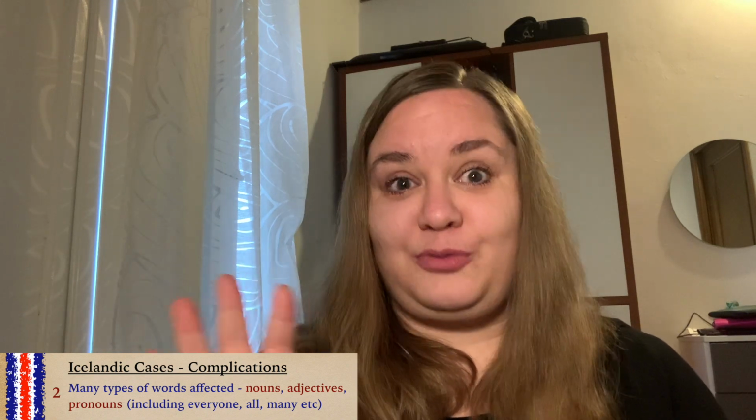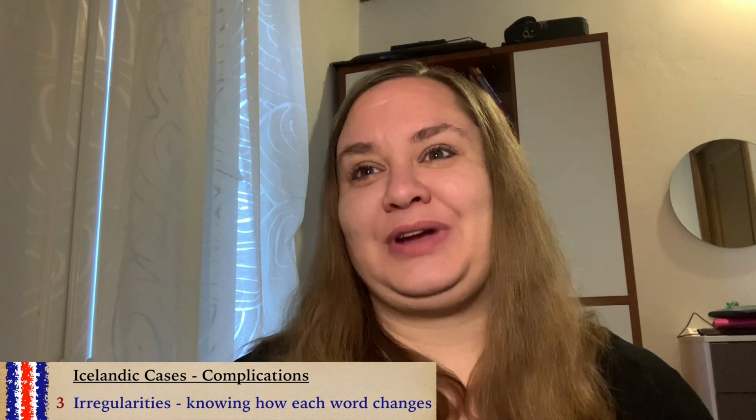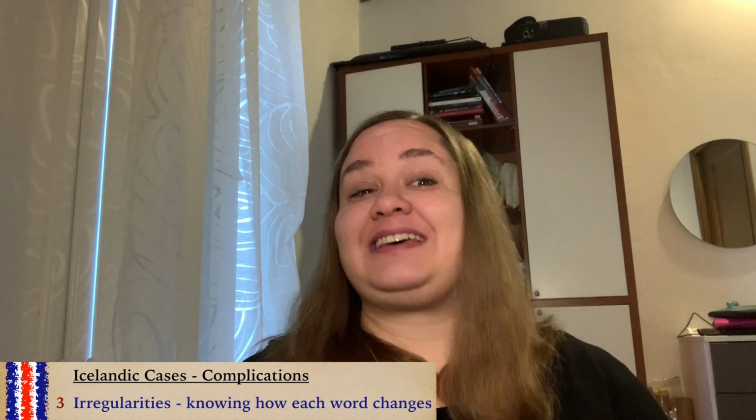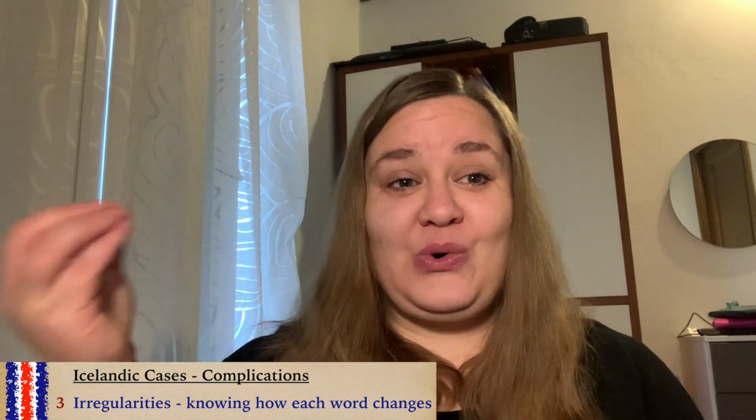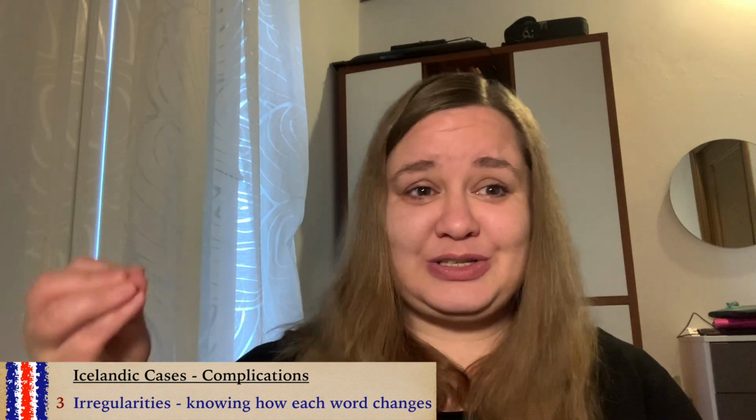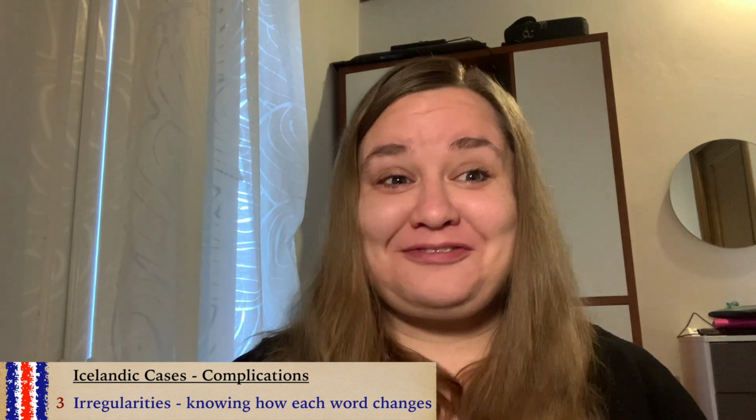And on top of that, all the pronouns change according to this. And not only the pronouns like he, she, it, etc., but also words like somebody, someone, everyone, many. All of these words change too. So this is complication number 2. But complication number 3 is that there are irregularities. So knowing how each word changes with each case, it's tough.